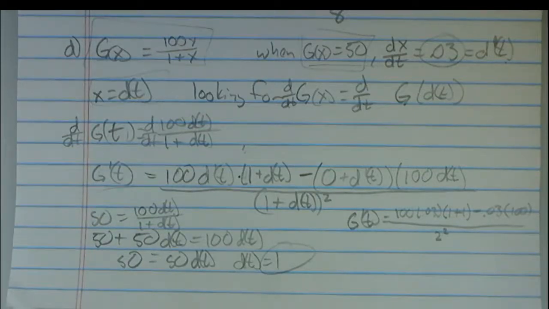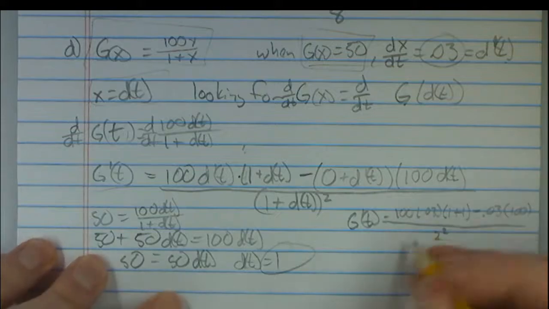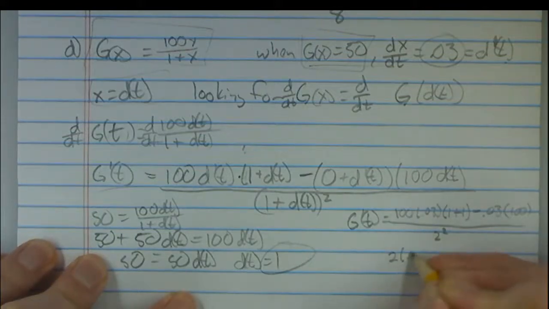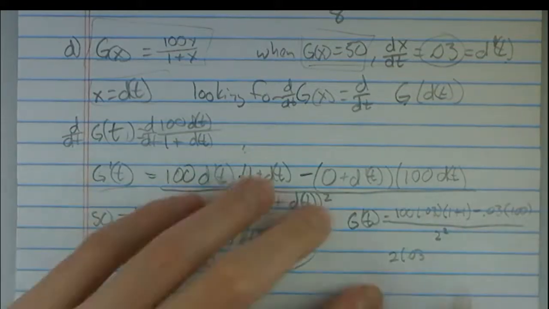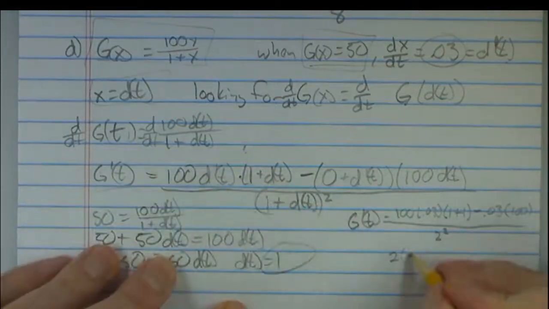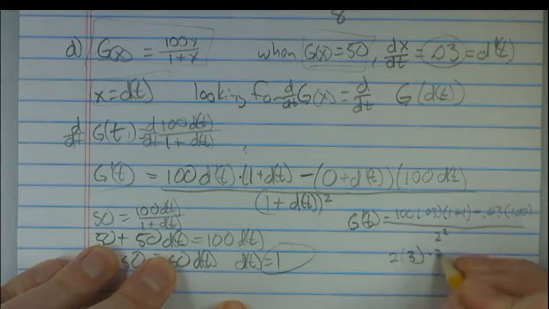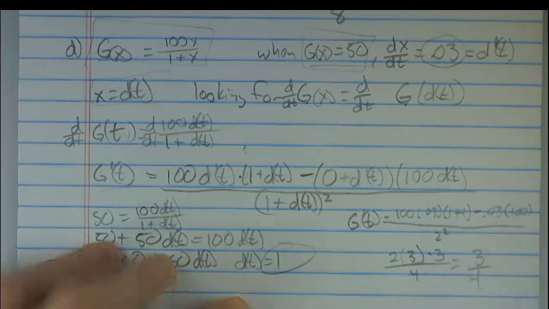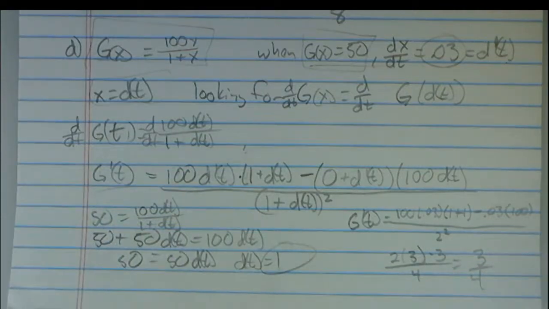Whatever that is, 0.03, 2 times 0.03, or it was 2 times 3 actually. 100 times 0.03 will be 3. 2 times 3 minus 3 over 4 is 6 minus 3 is 3/4. I don't think this asks anything about interpretation, so we are just fine with 3/4.